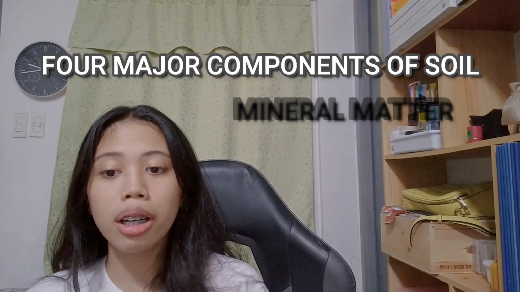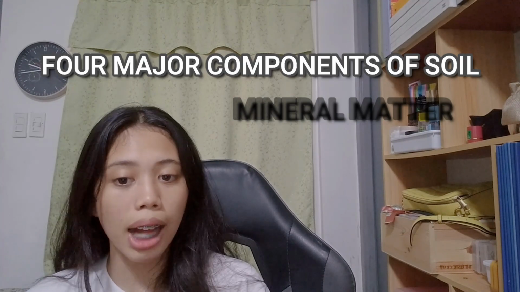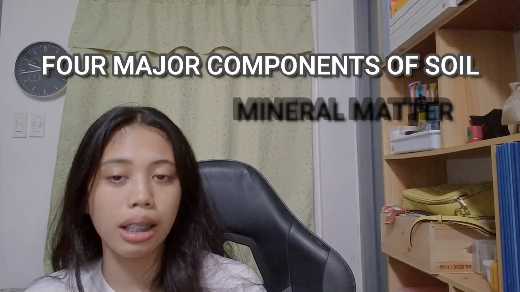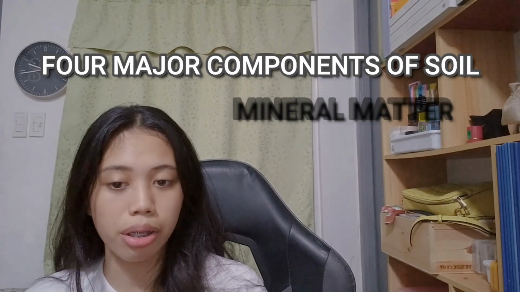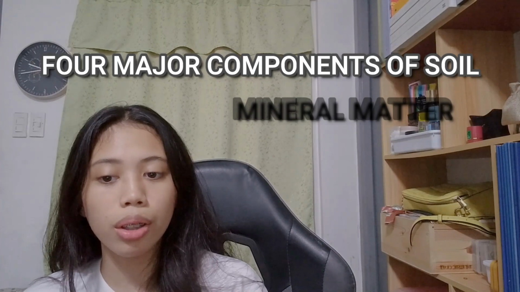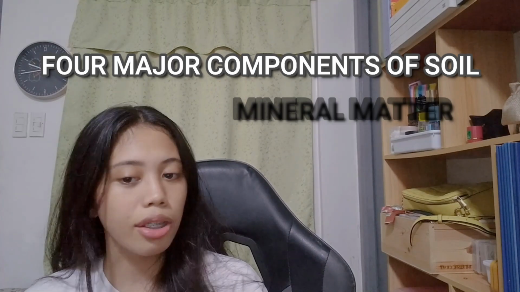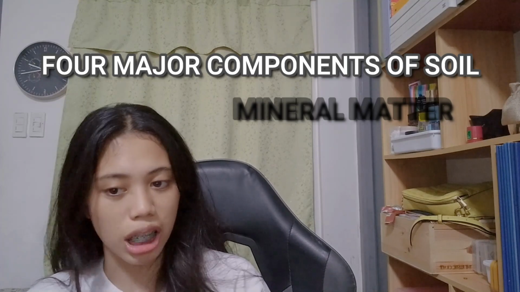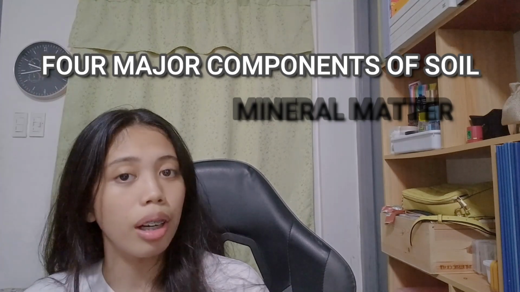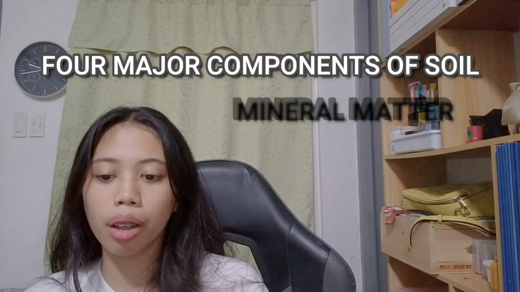Generally, mineral matter is divided into sand, silt, and clay, which are often considered the main mineral particles. All the constituents of the mineral matter are products of weathering, and as such, they share a common origin, the massive soil-forming rocks. They are therefore mineral in nature.